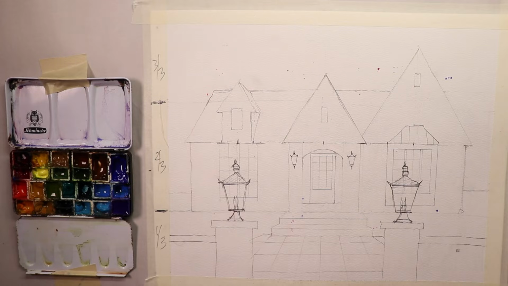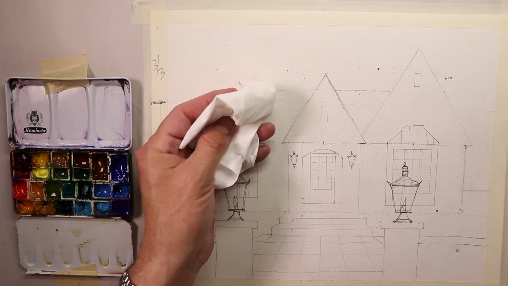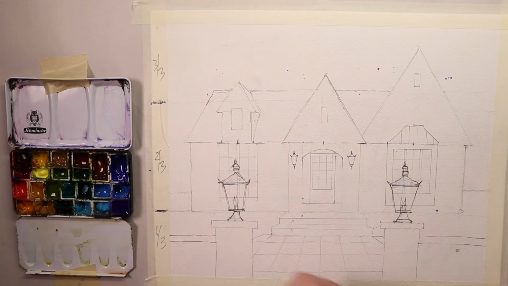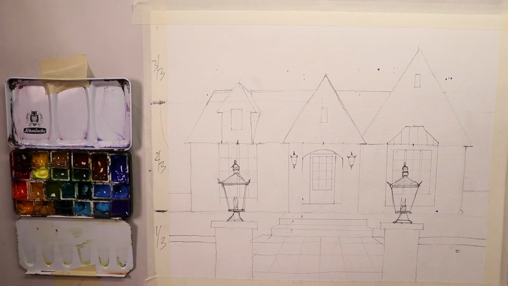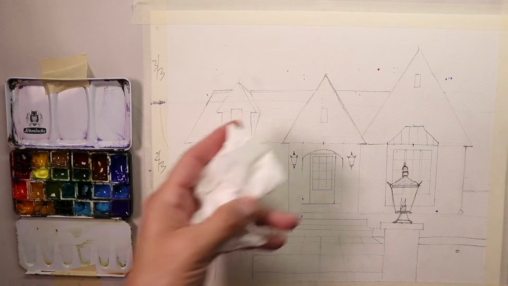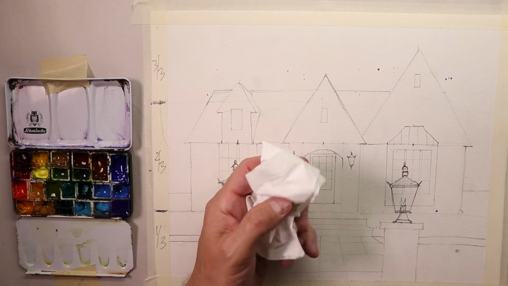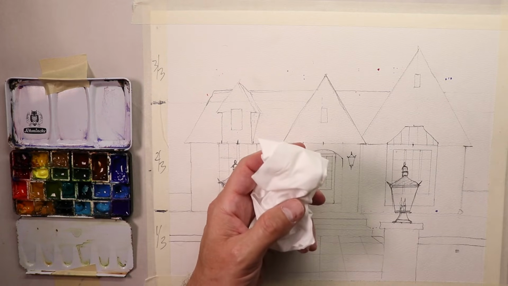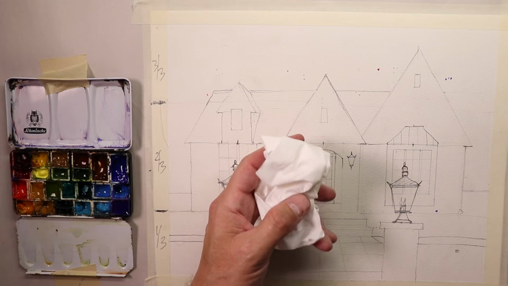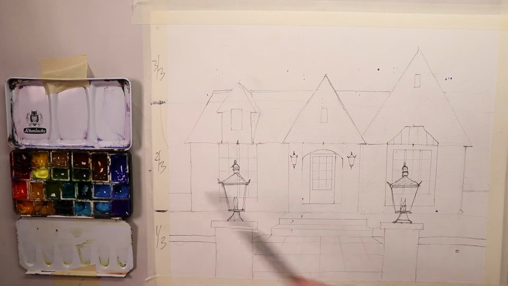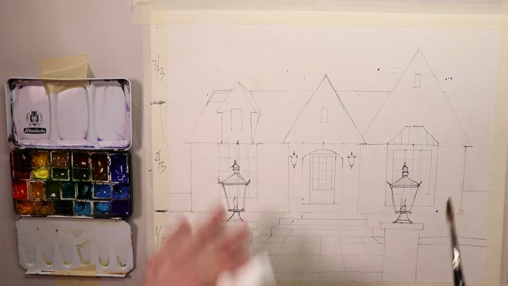I also always suggest you have a tissue or a paper towel in your hand, or you can also use a sponge next to your water container to just check off a little bit of water. I like using the tissue, so I always rinse off my brush. Then I shake off a little water, then I tap it on my tissue, and then I go in and get my paint and we start working.